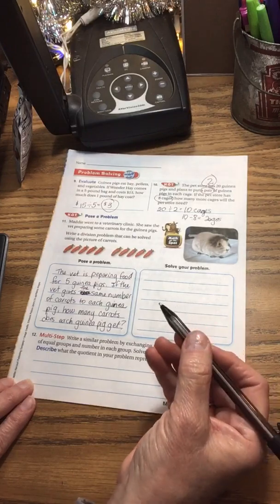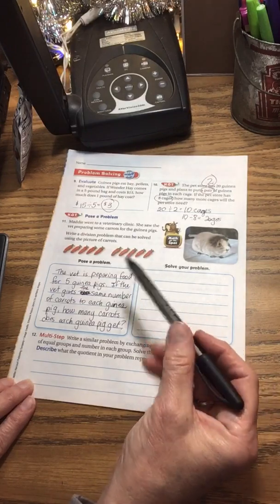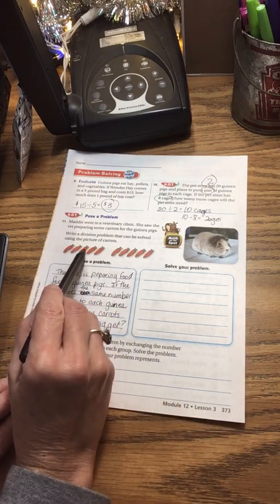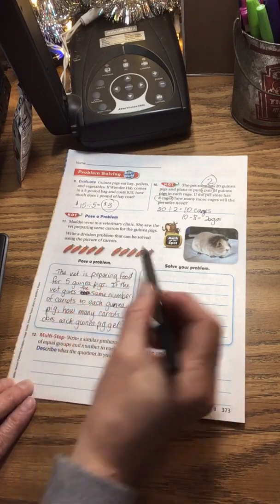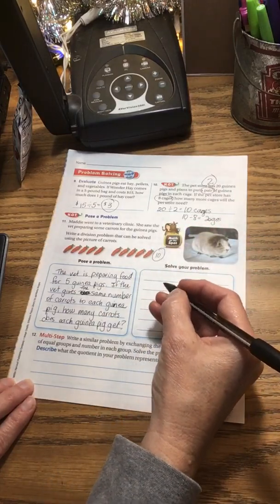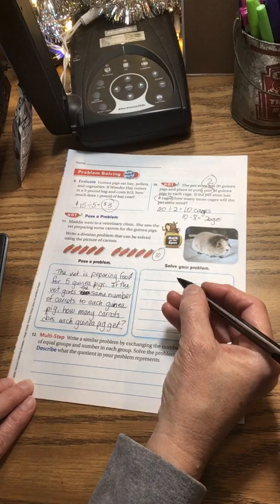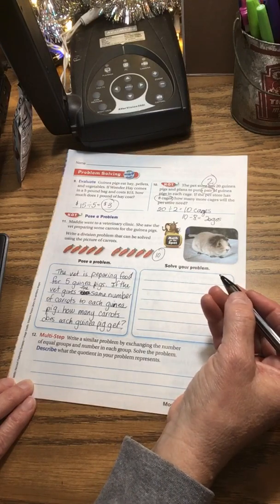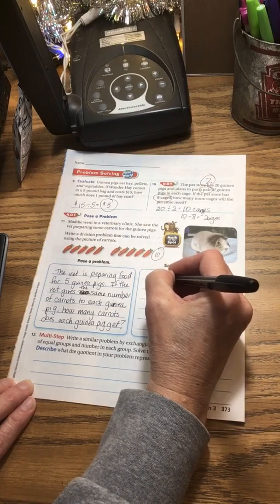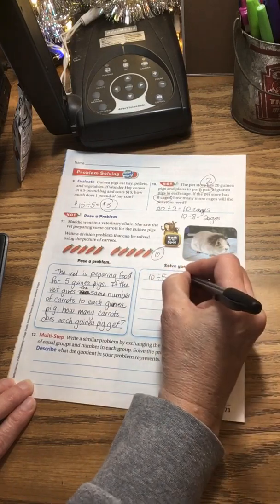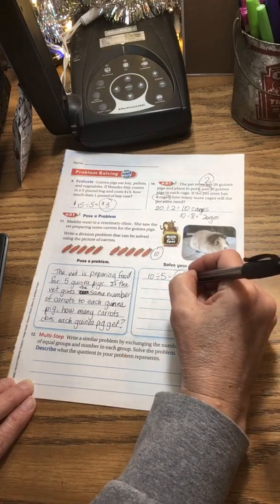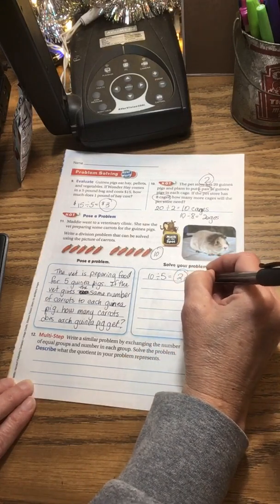So now we've got to solve the problem. There are 5 guinea pigs. How many carrots? 1, 2, 3, 4, 5, 6, 7, 8, 9, 10. There are 10 carrots in all, and there are 5 guinea pigs, right? So I would say 10 carrots divided among 5 guinea pigs gives you what? 2. So each guinea pig is going to get 2 carrots.